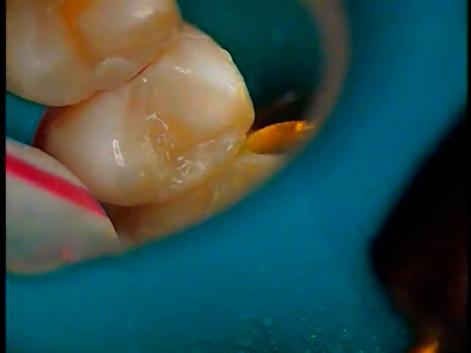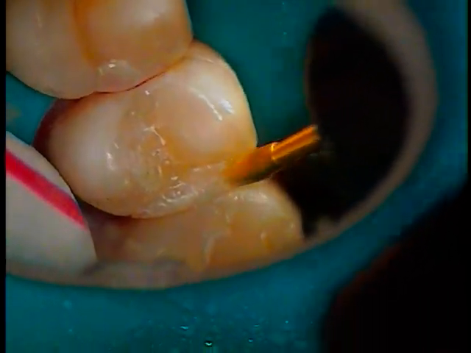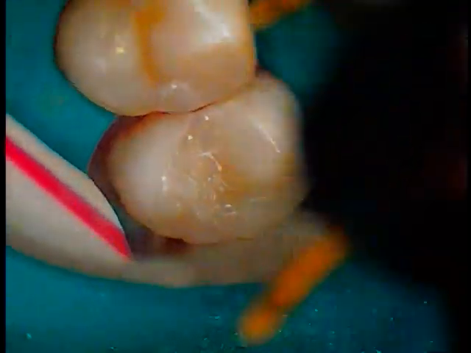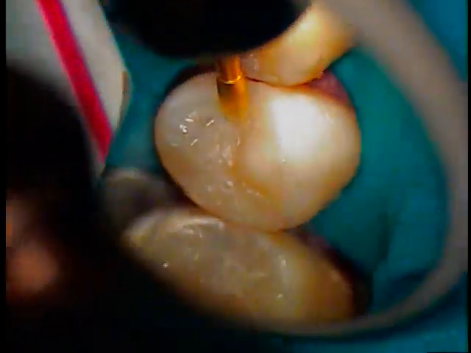I don't have anything that's going to catch food or cause issues. And I'll even take a scaler. I'm not gouging here, I'm just polishing lightly. It's a feather touch, by the way. Feather.